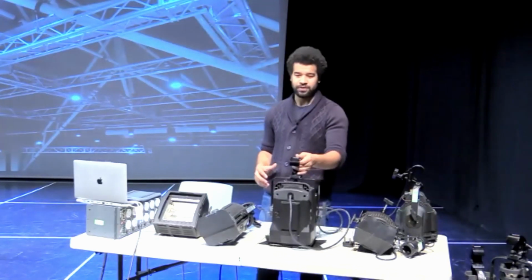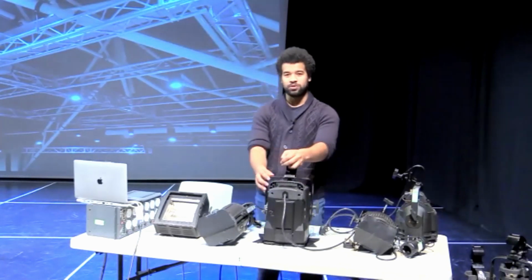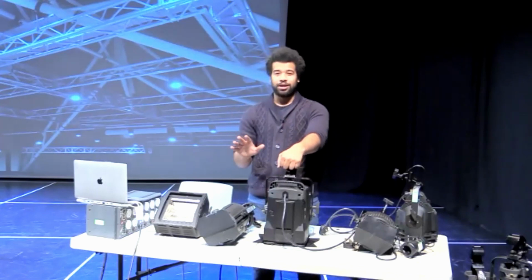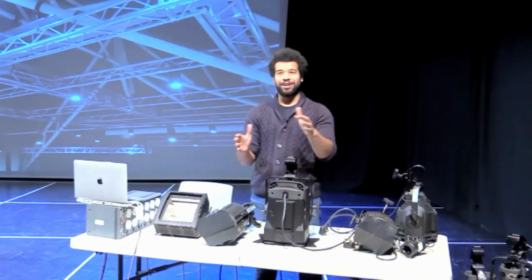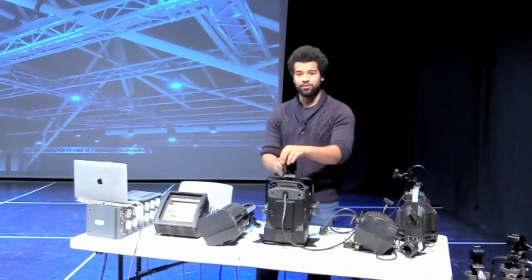So at the very top of this fixture, so this is a 1K ETC Source Four Fresnel. Again, that was its full title, and I'll explain what all that means as we go along. But at the top here, we have what's called a clamp.